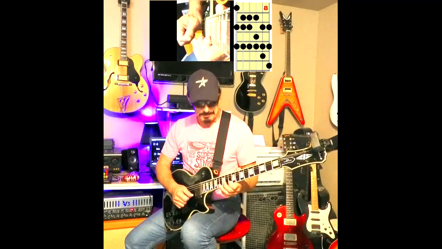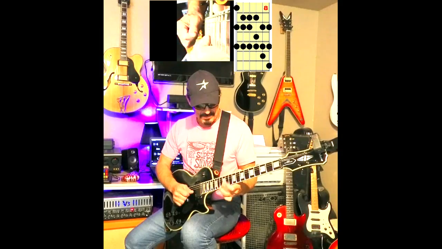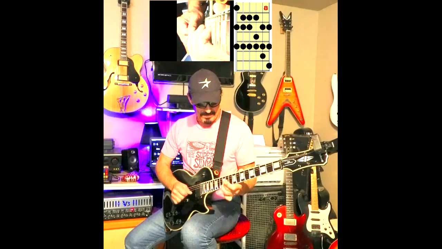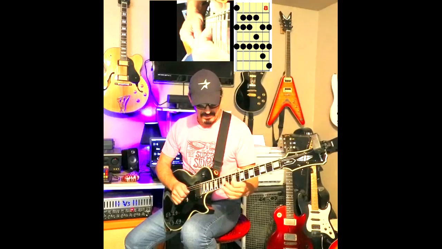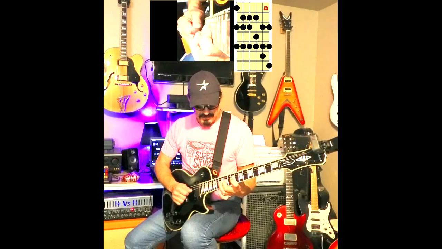Bottom string 10. Second string 13, 12, 10. G string 12, 11, 9. Then D string 12. And then the last note's going to be G string 9. So 2, and 3, and 4, and 1, 2. There you go.